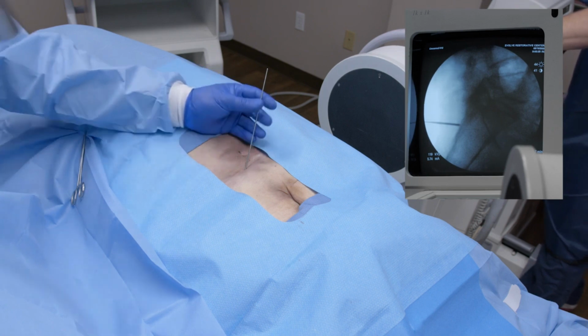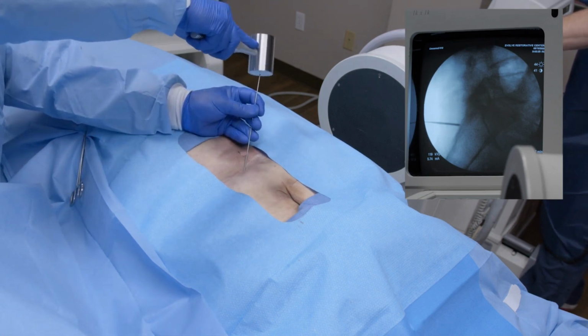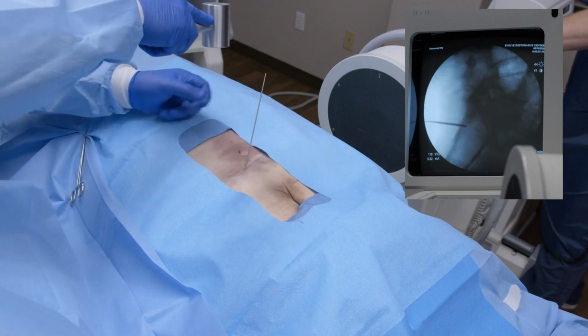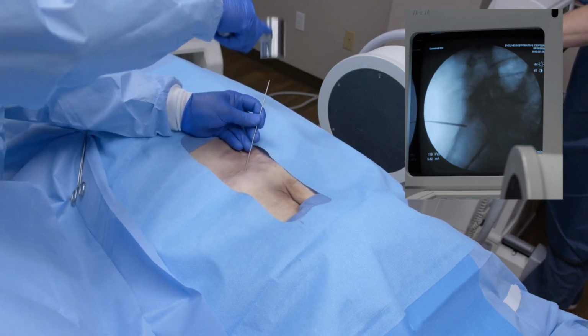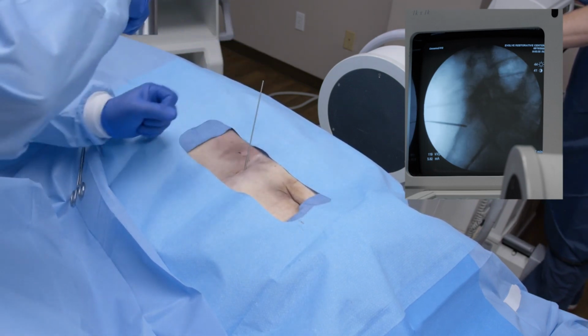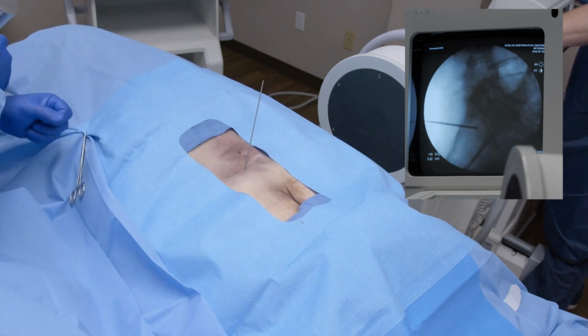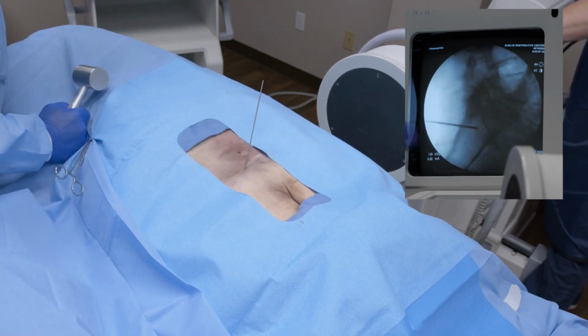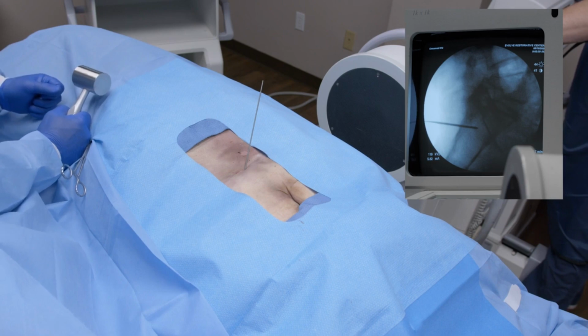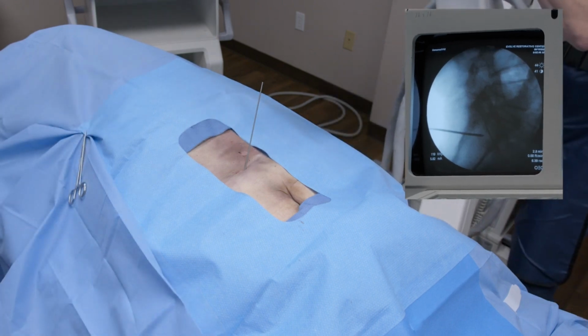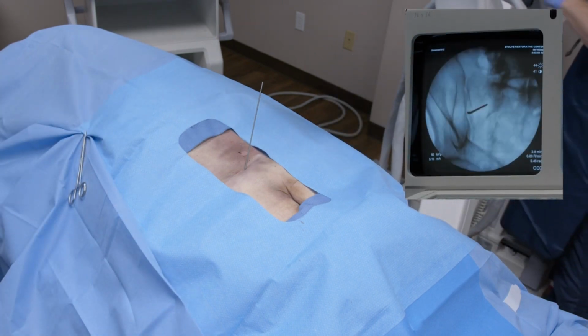And now you can see how we really use this anatomy to determine where we are. You can see how my pin is right at the posterior aspect of the sacrum. I'm tapping it in. I want my Steinmann pin to be right in the center of the sacrum itself. And I really like that position right there. It looks really good to me.